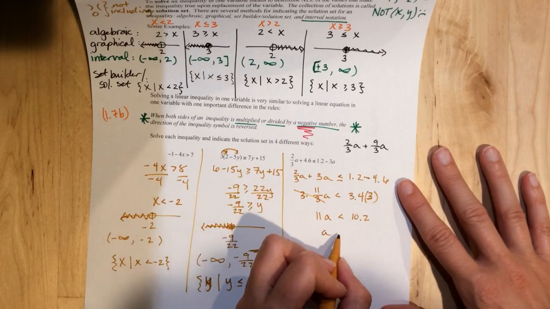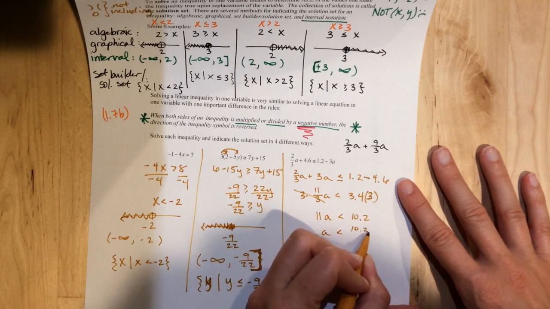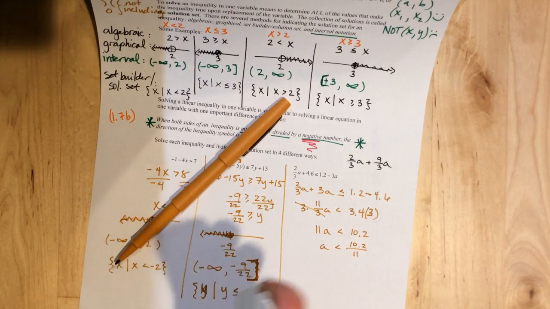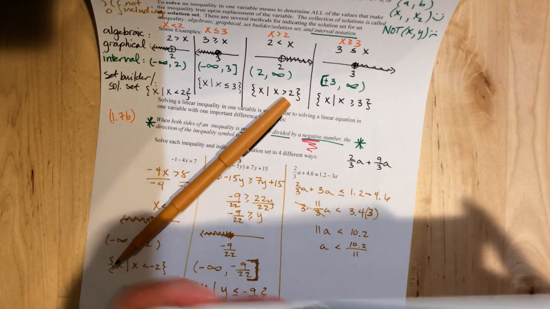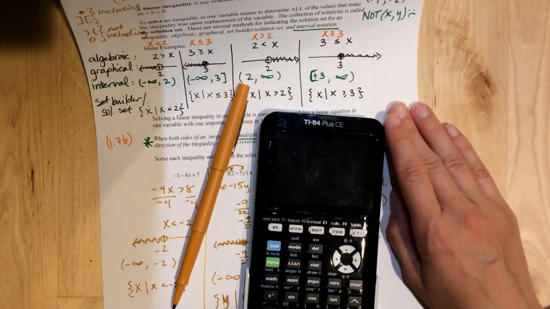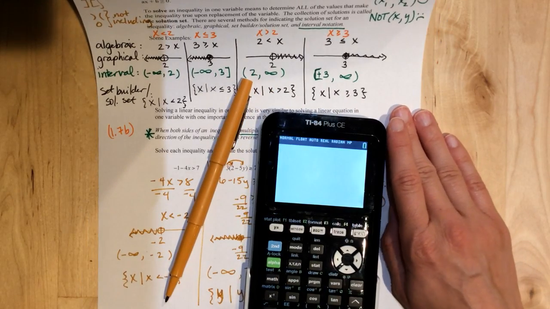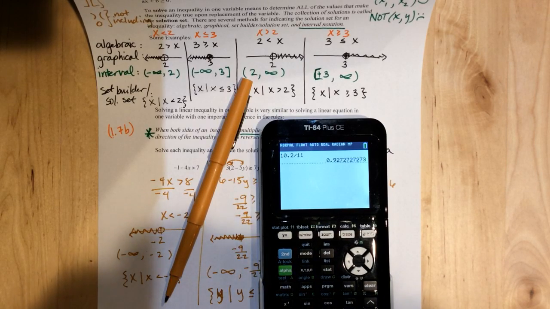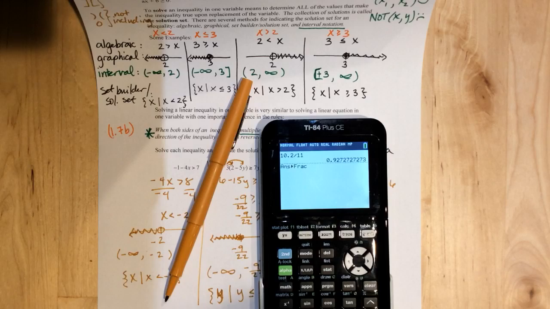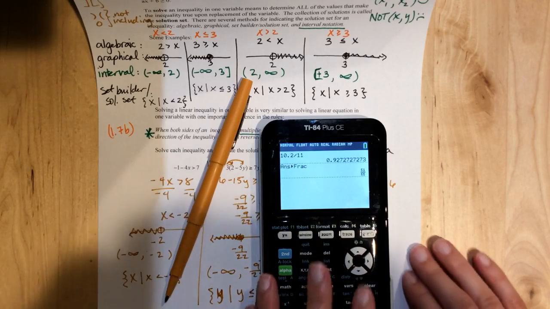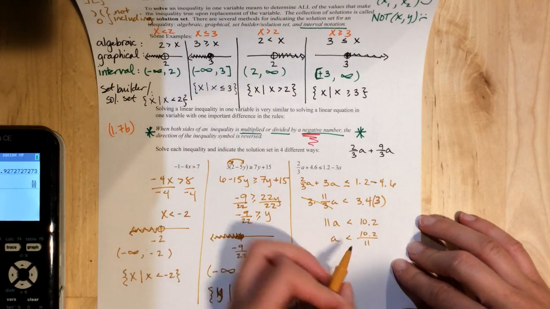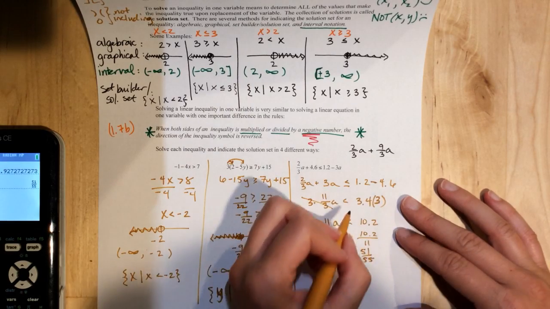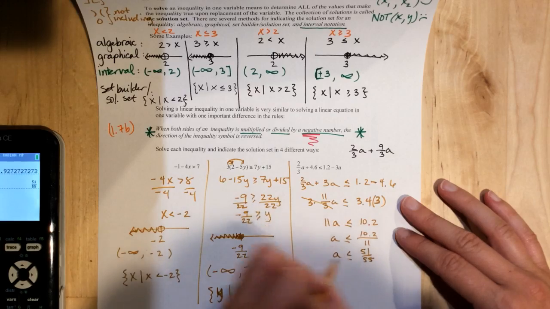Oh boy, I don't want decimals with a fraction. So let's grab my handy dandy calculator. 10.2 divided by 11, enter, is 51/55. So a is less than 51/55. Oh, excuse me, I forgot my or equal to.